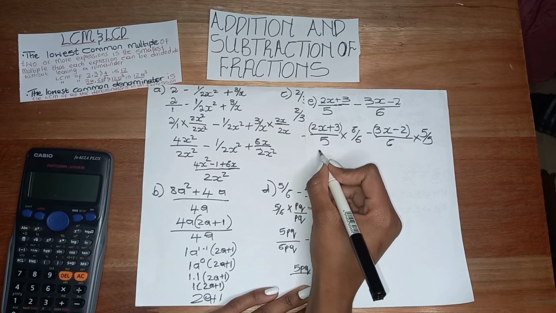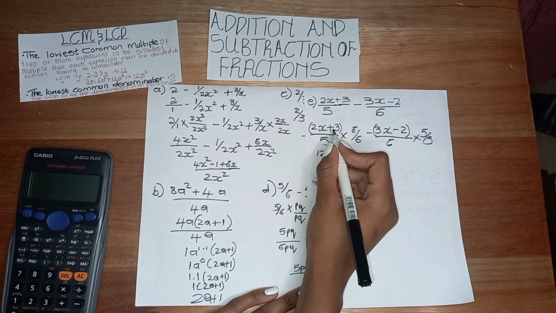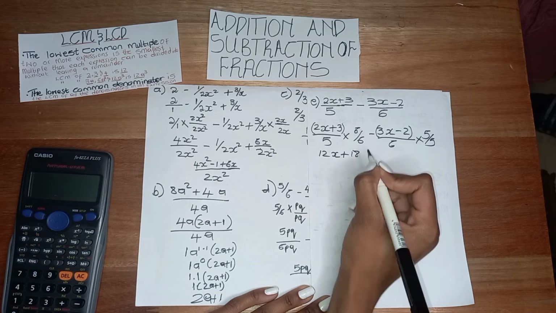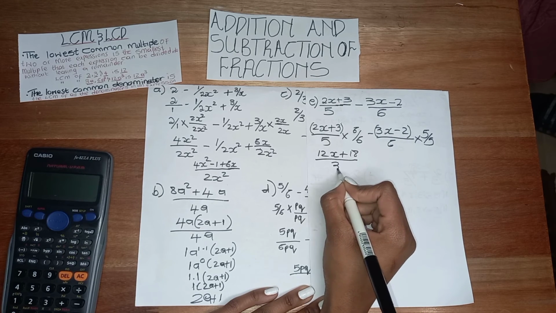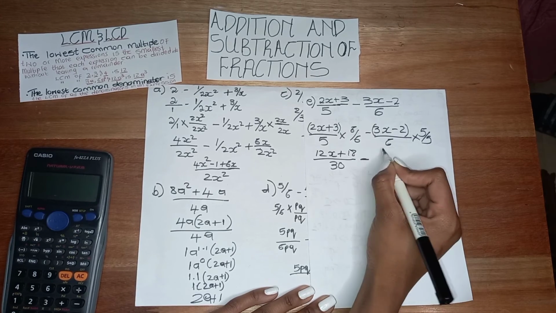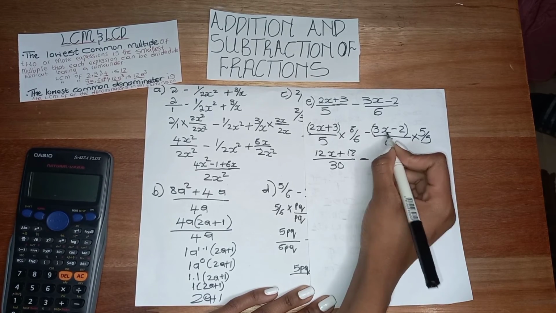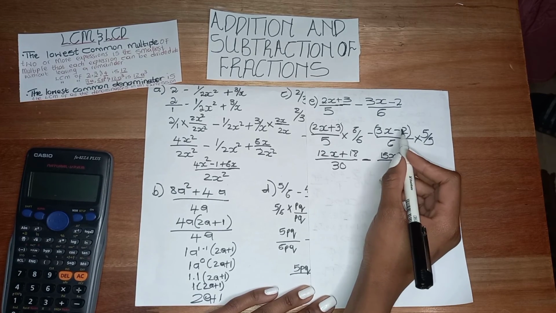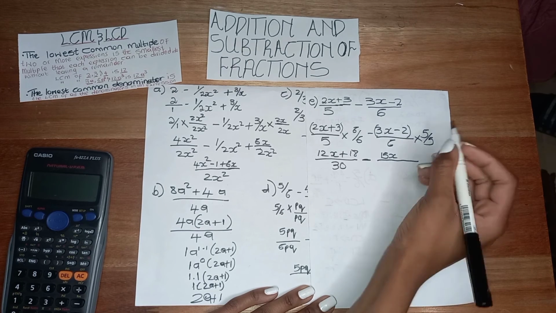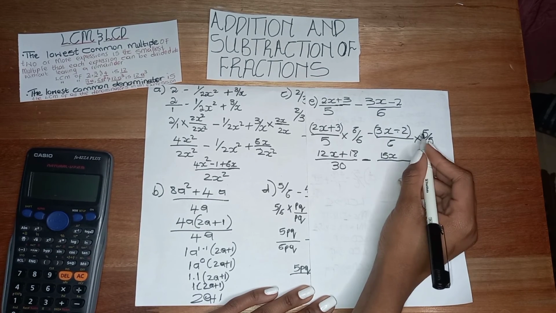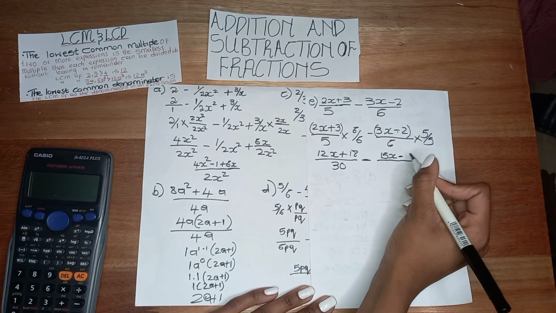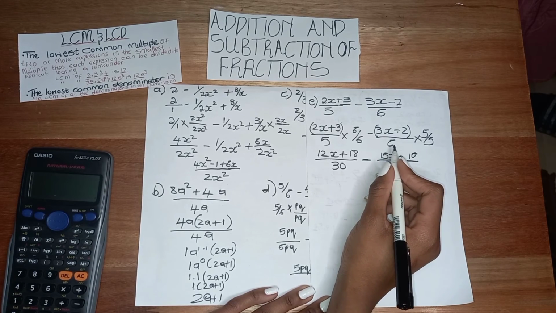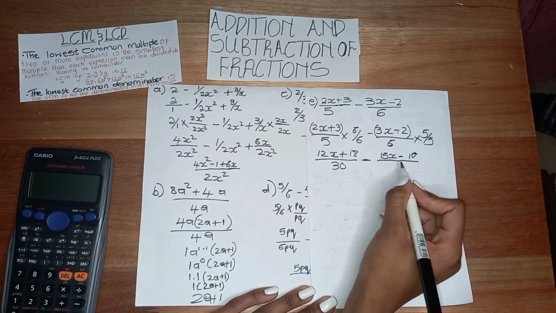So 2 times 6, it will be 12x plus 3. Positive 3 times 6 is positive 18 over 5 times 6 is 30 minus, then you do the same this side, 3x multiplied by 5, it will give you 15x, and then minus 2 times 5, we're starting with the signs, negative times positive is equals to negative. 2 times 5 is 10, and then we multiply the denominators. 6 times 5 is 30.